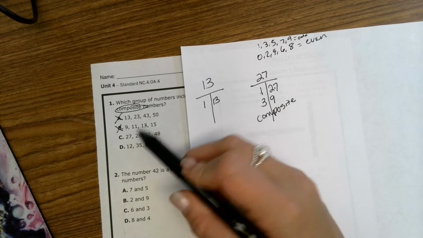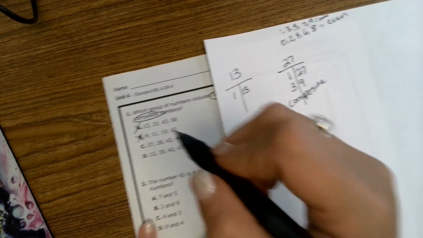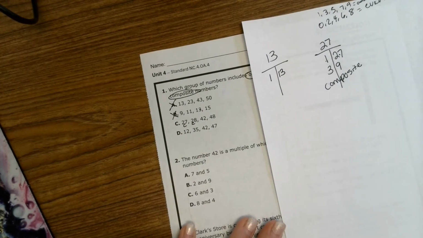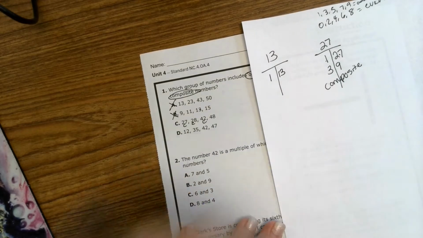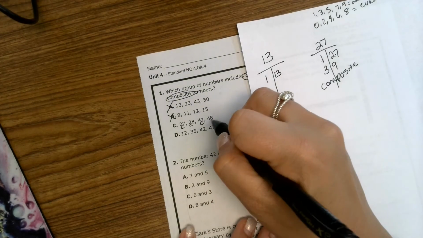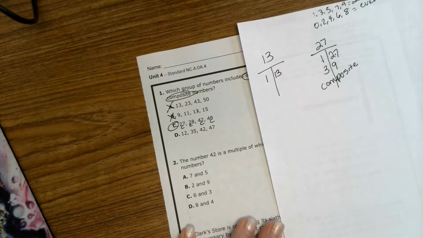28 is even. So therefore, if it's even, it's automatically composite. So composite, composite. 42 is even, so it's automatically composite. And 48 is even, so it's automatically composite. Therefore, C is my correct answer.